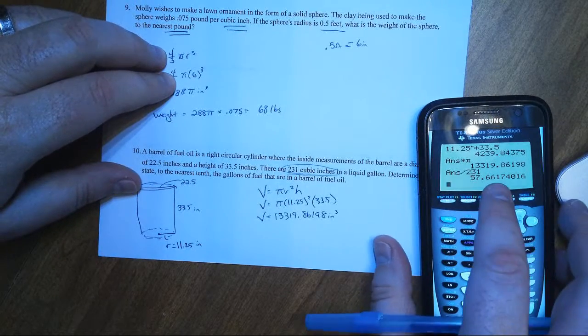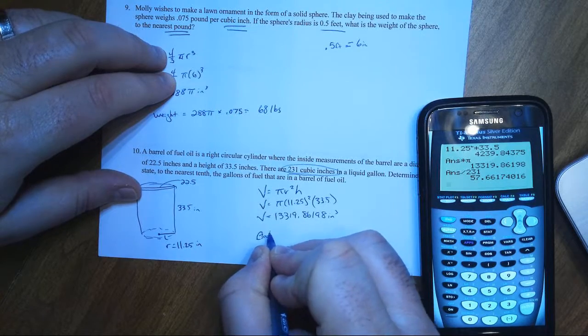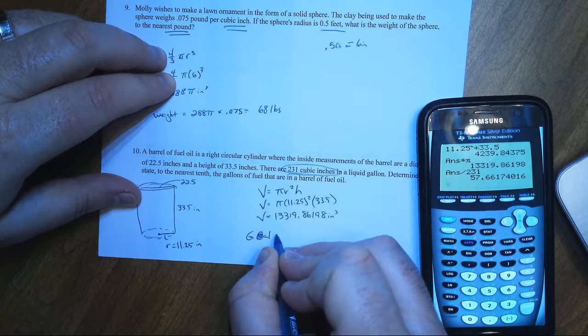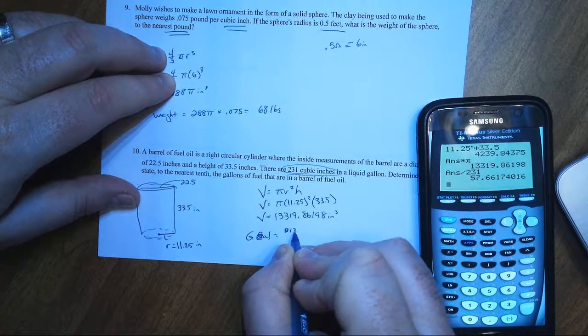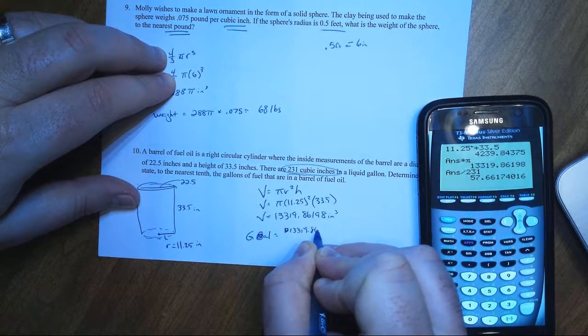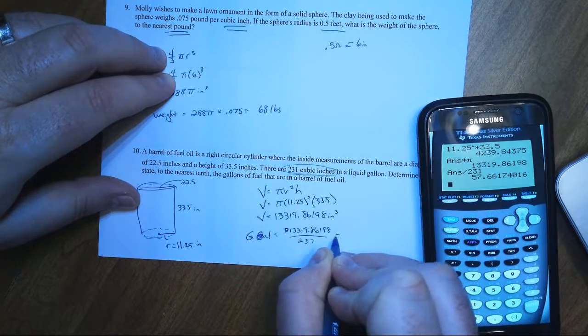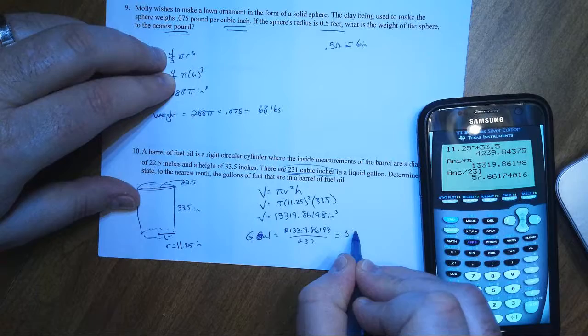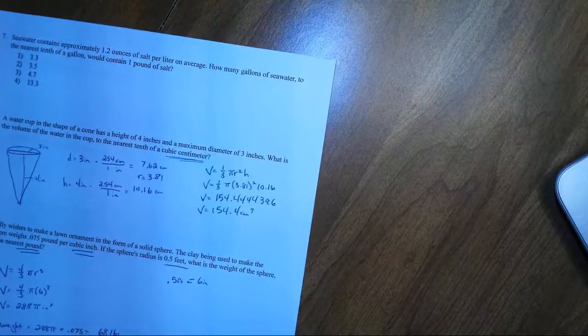And this is nearest tenth, so the next number after the decimal point here is... we're just going to divide it by 231, and then we'll round it out from here. So this is 57.7 gallons, and we're good to go.